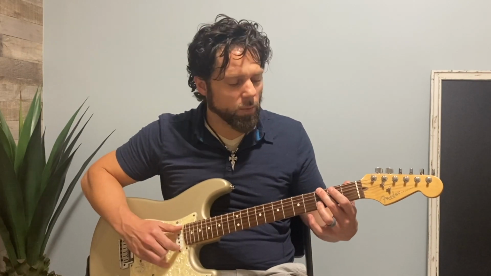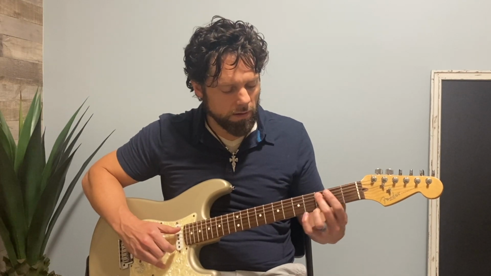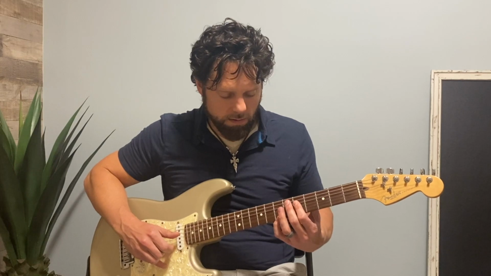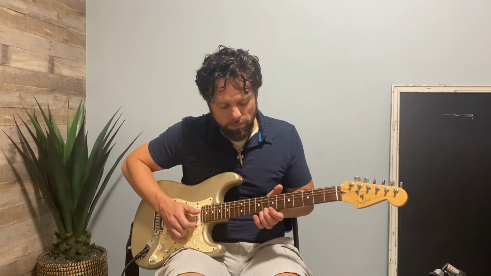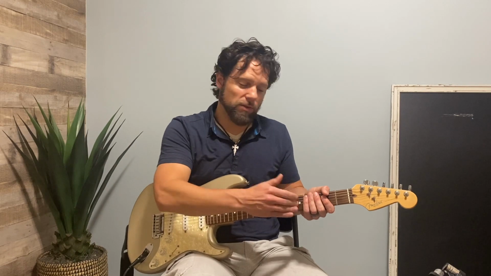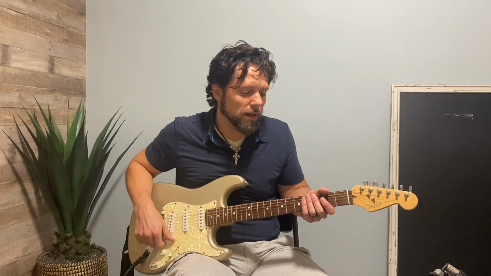And then you could move them around. There's all kinds of ways that you can keep ascending that melody line if you want, because most of the time, anytime you're hitting a 3rd or a 5th, it's going to sound great.